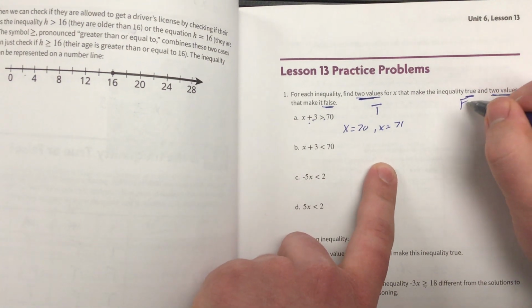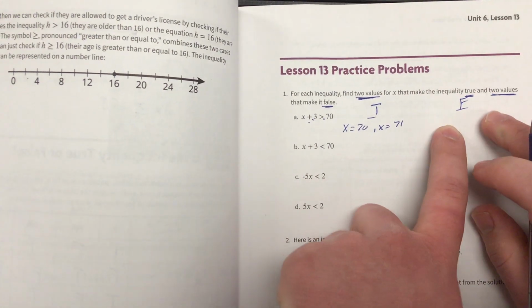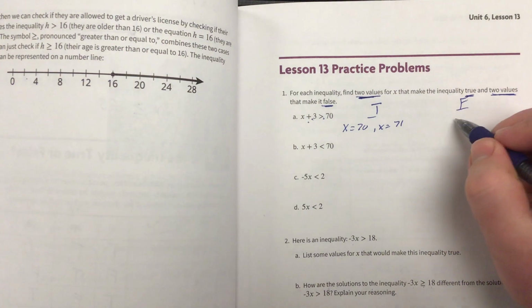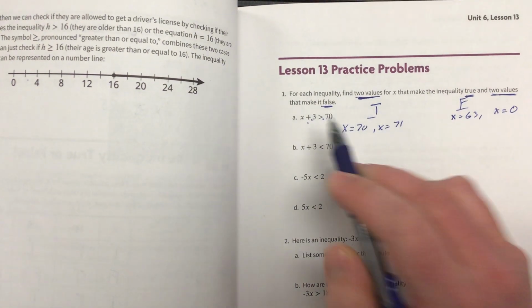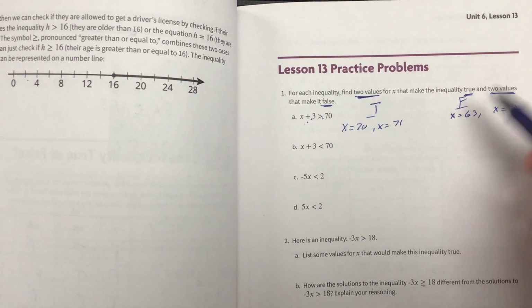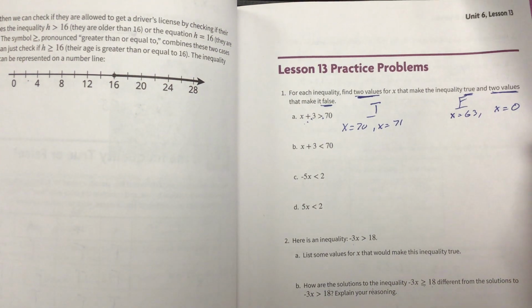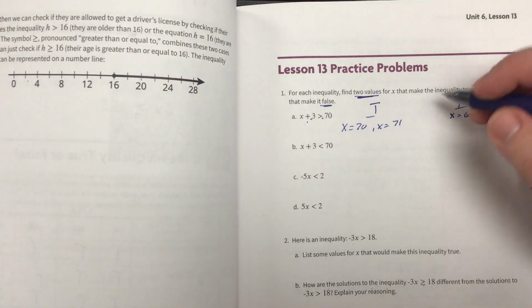How about 2 that are false for that first one? Kaylee? X equals 63 and X equals 0. Those would both definitely work. All right, 0 plus 3, 3. And 63 plus 3 is 66. Both of those are less than 70. So that would not be true.